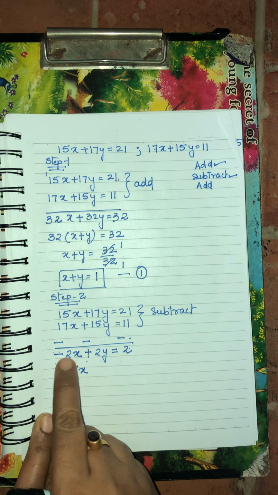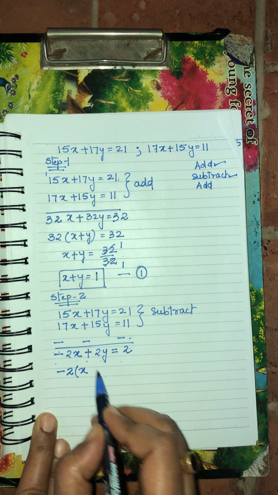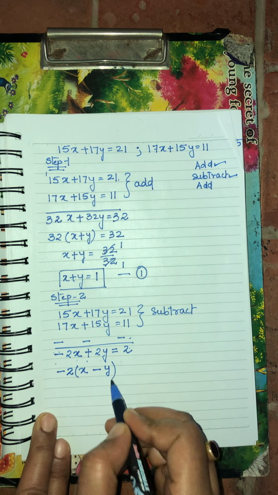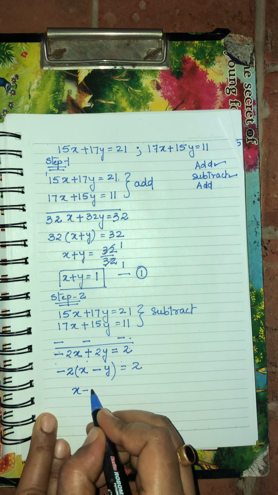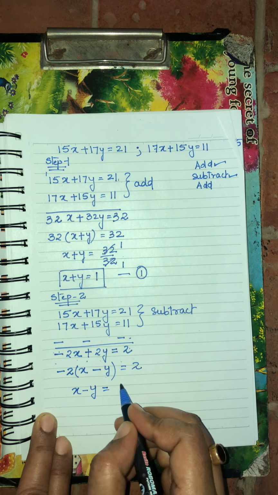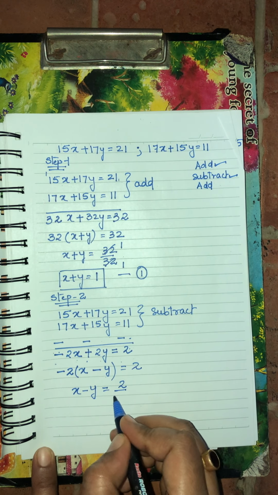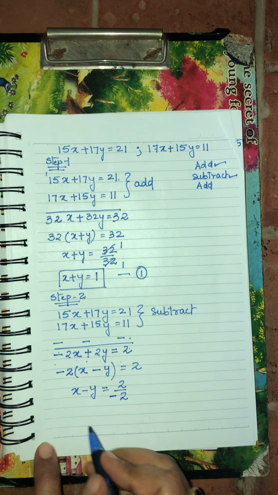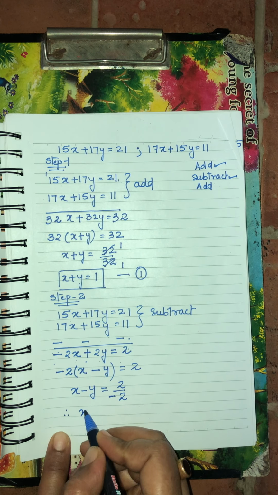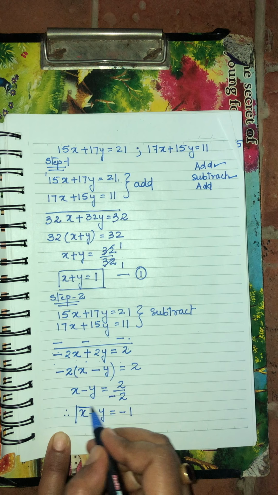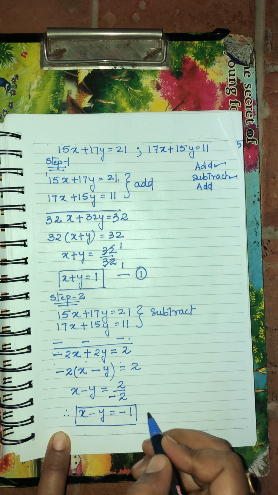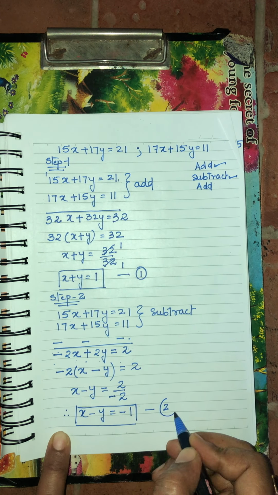When you take minus common, x will become positive and y becomes negative, so that it will be comfortable for us to have a positive x. That's all, children, nothing else. So 2 upon minus 2, hence x minus y is equal to minus 1. Alright, this is equation 2.